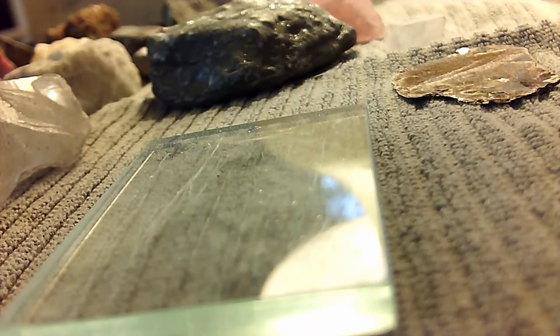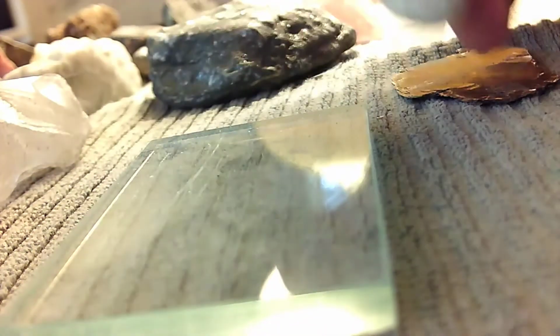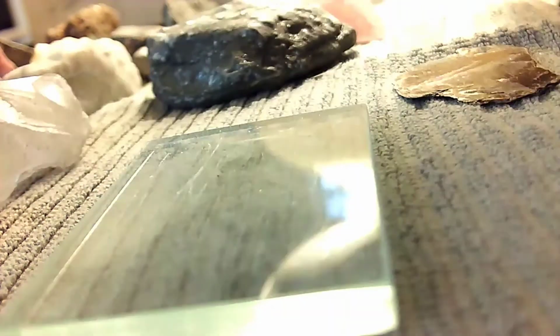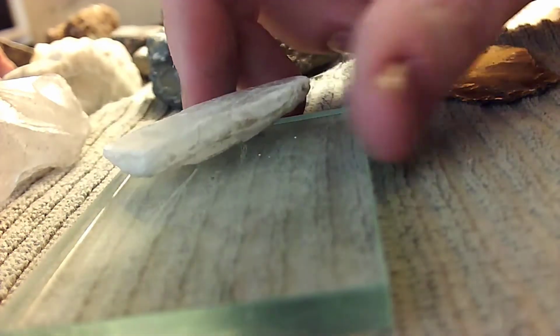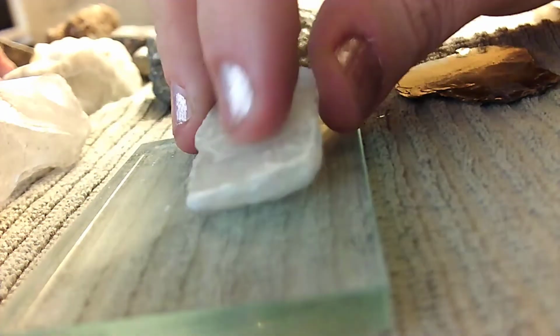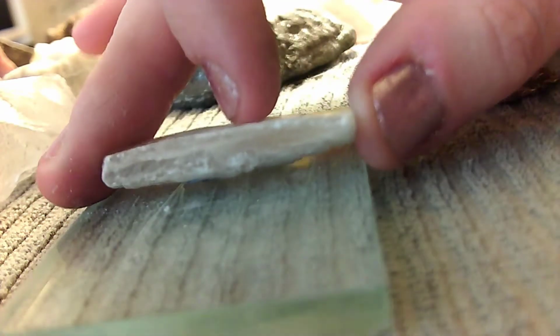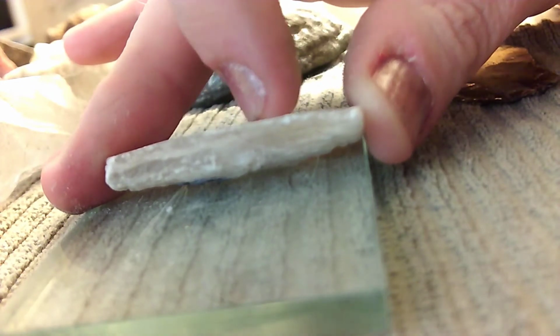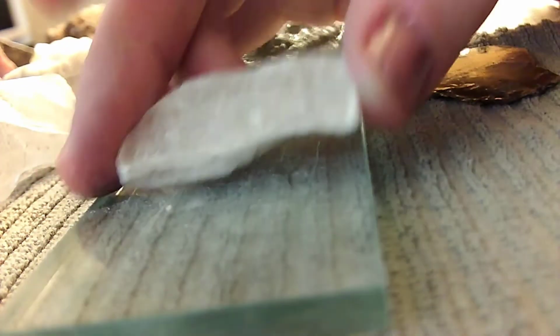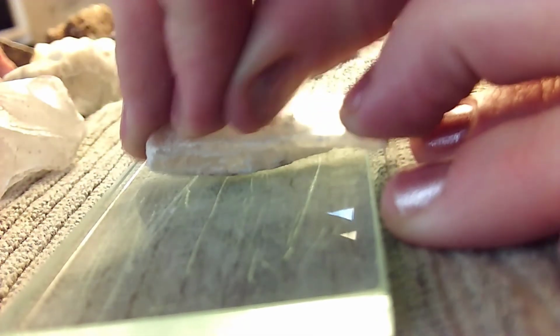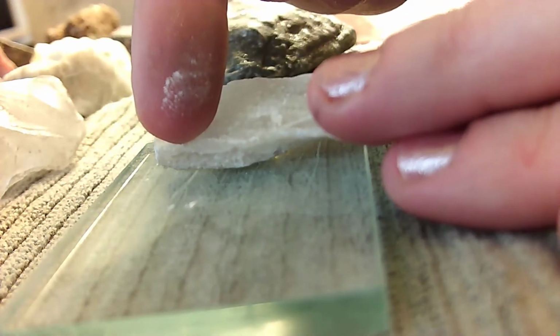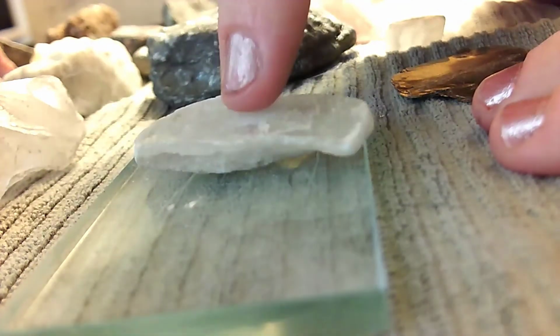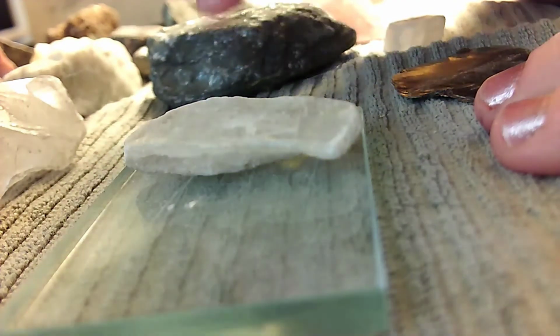Your fingernail has a hardness of about 2.5, and there are certain minerals like sample 17. So here's sample 17. You might notice sample 17 is really flat right here. Sample 17 has these really thin layers. And if I take my fingernail and scratch it, it creates a powder. The fact that it creates a powder means that my fingernail is harder than the sample, or the sample has a hardness of less than my fingernail, which is 2.5. So sample 17 has a hardness of less than 2.5.